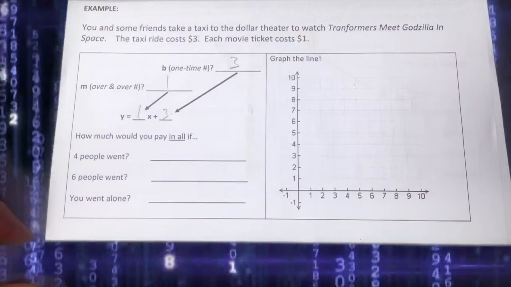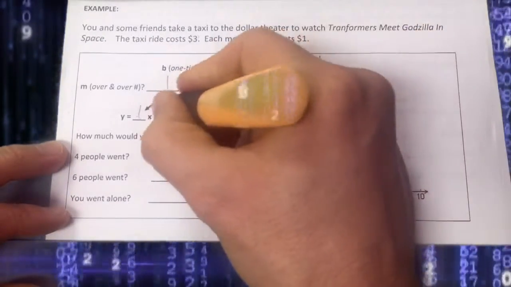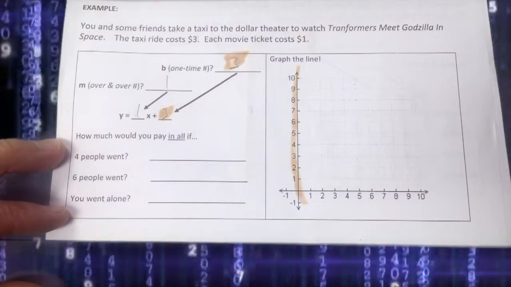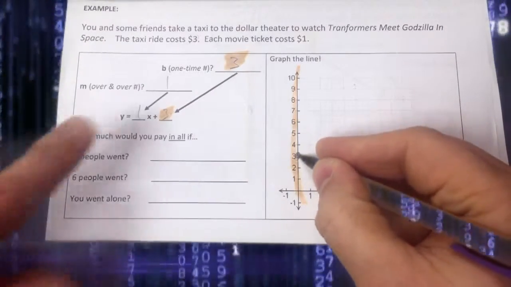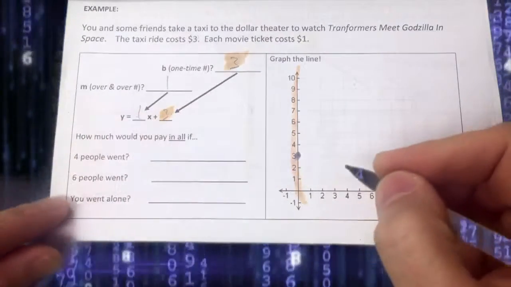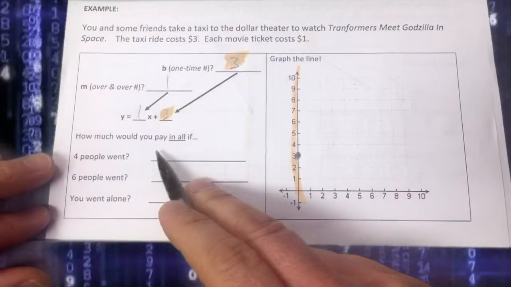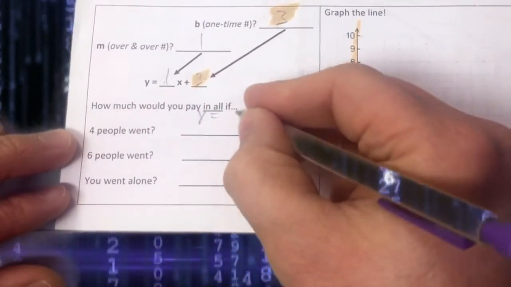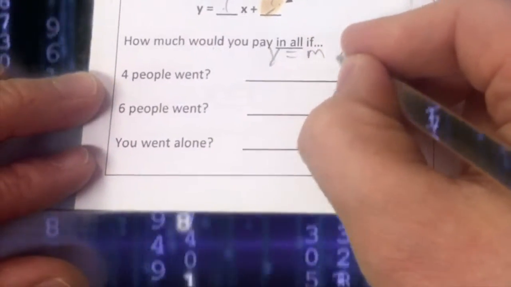Alright, let's highlight our B numbers first. That's going to tell us where to put our first point, our starting point. We're going to go up 3 and put a point, just by looking at the B number. Now, this is where people make their independent choice whether they're going to go to the movies with you or not. Okay? So we have our y equals mx plus b.